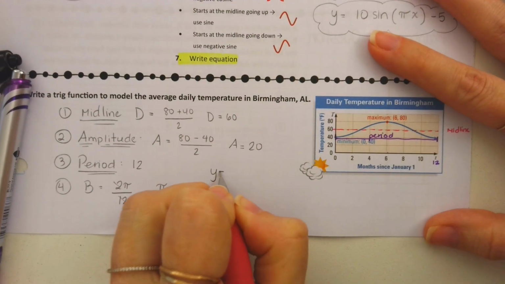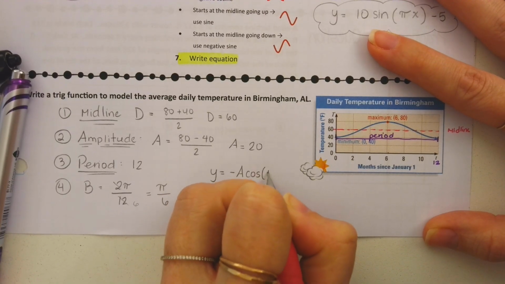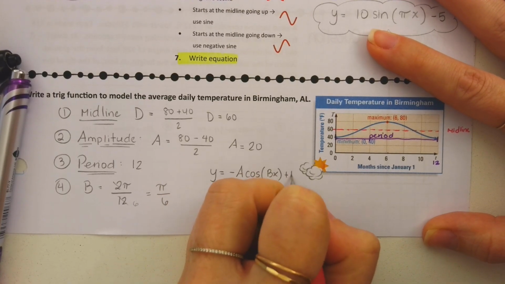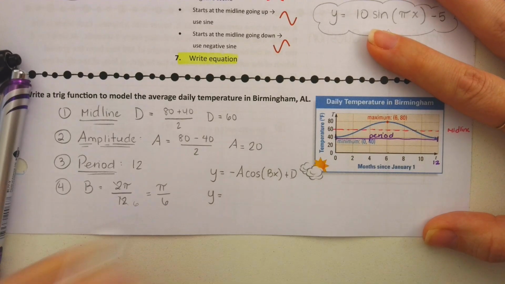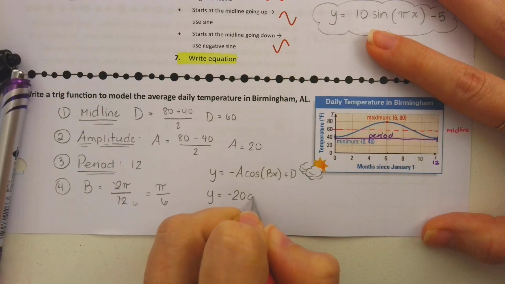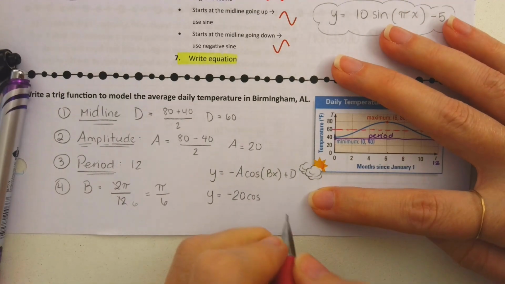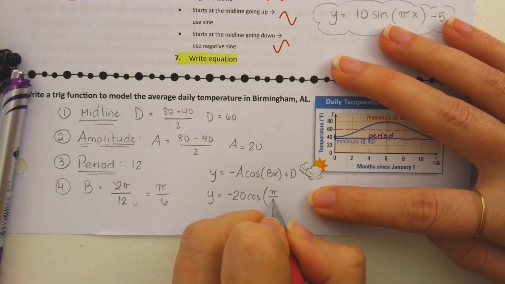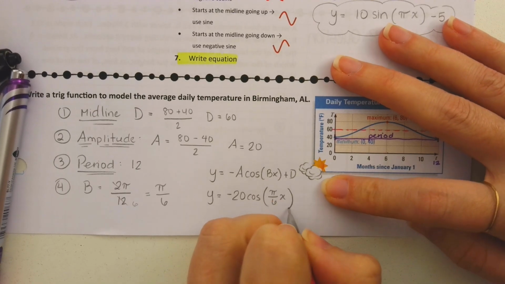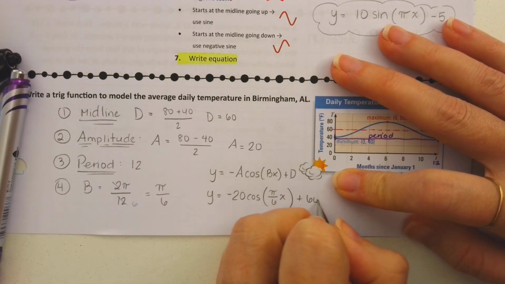I say y equals negative A cosine of bx plus d. And then we'll fill in what we know. A was 20, so that's negative 20 cosine. B is pi over 6, so we would write pi over 6x. And then our vertical shift was up 60, so we would say plus 60.